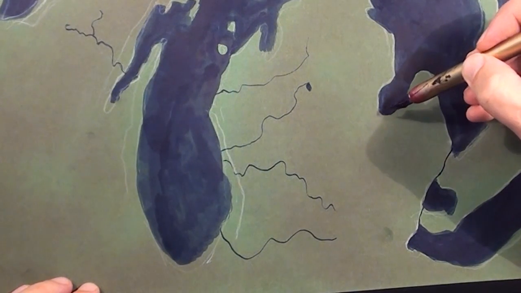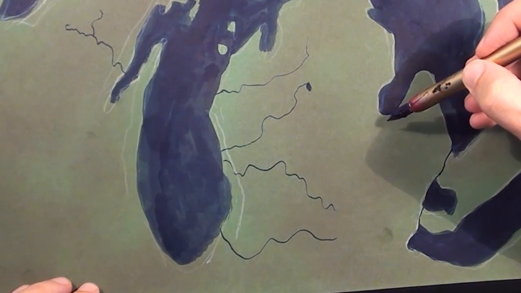There are a lot of rivers here in the Saginaw, ending up in the Saginaw Bay.